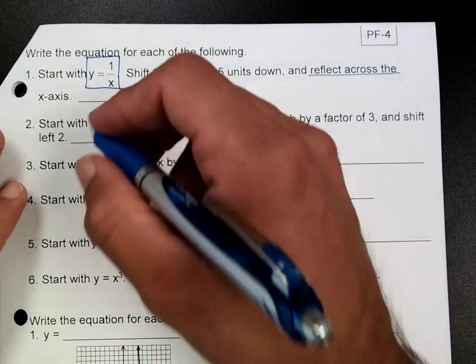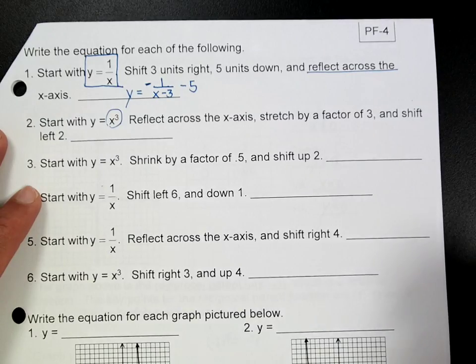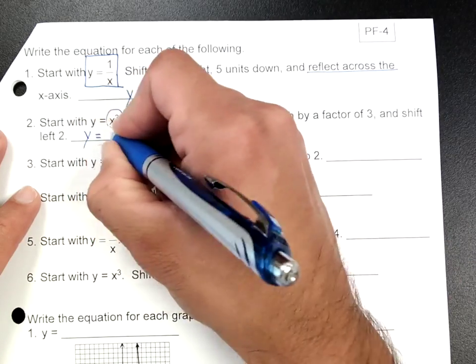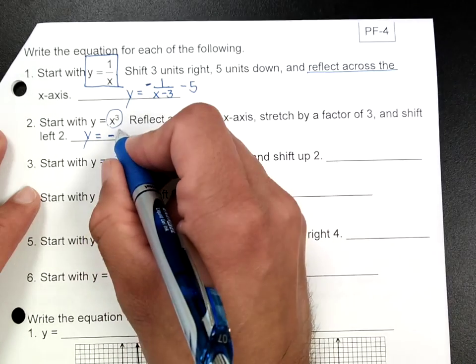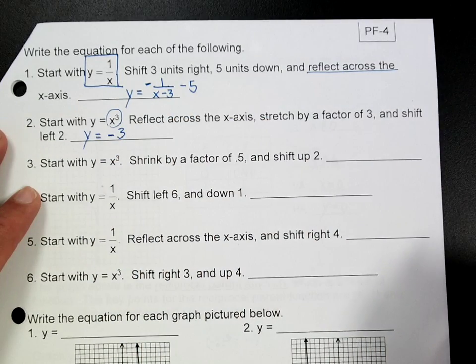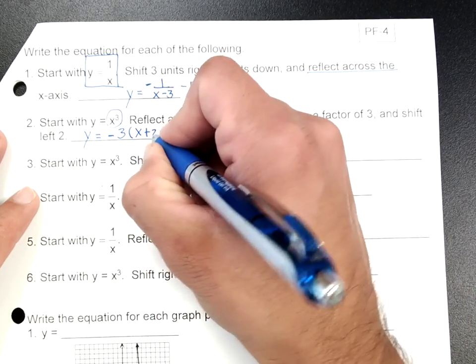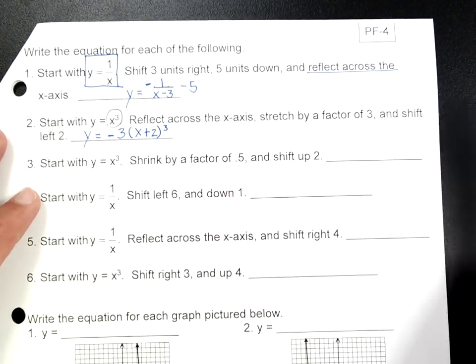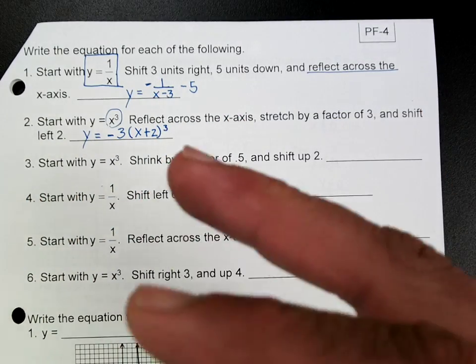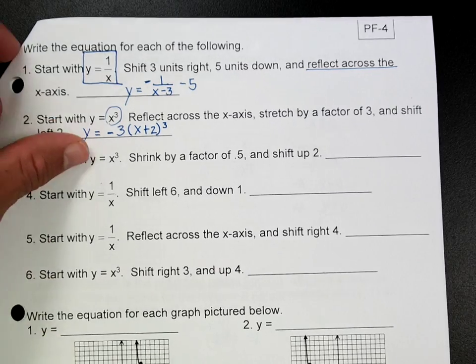One more. Start with x cubed, right? So we have to have an x cubed there. Reflect across the x-axis, so we have a negative. Stretch by a factor of 3. Well, we're going to write a 3 right here. And shift to the left 2. So x plus 2. Now, since it told us to start with that, I need to put a cube right here. Now, 3 through 6, I'm actually just going to ignore it. Okay, I assume you can do this. If not, I can help you in your homework.